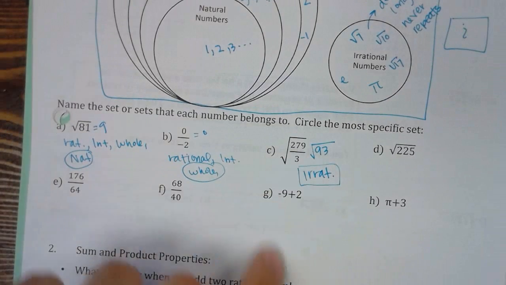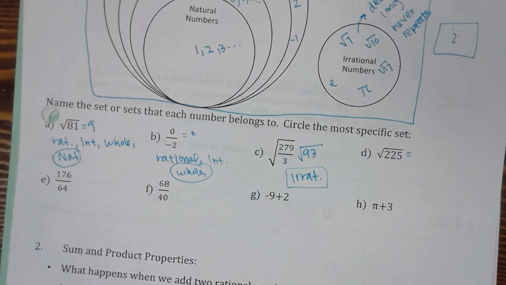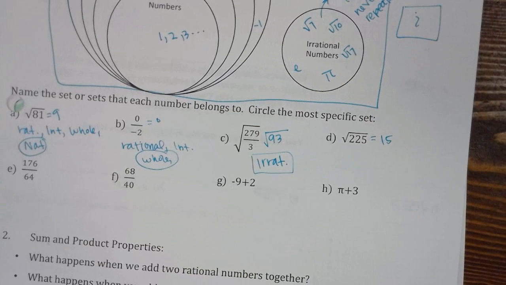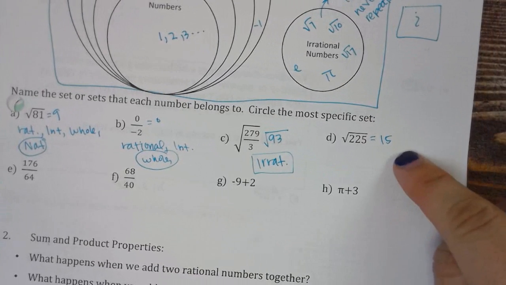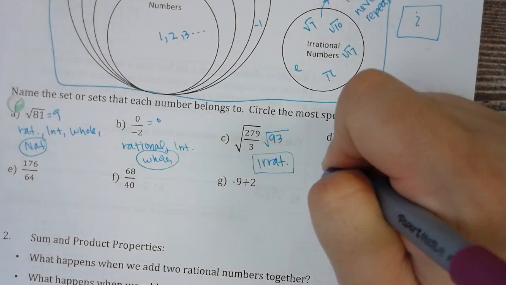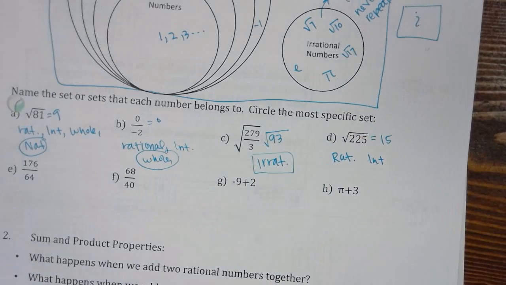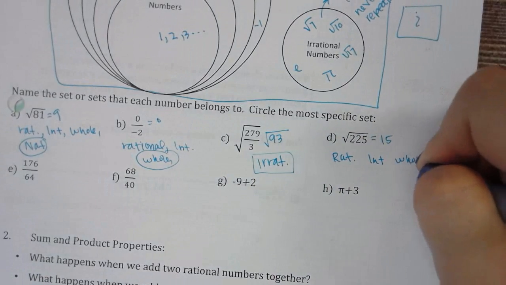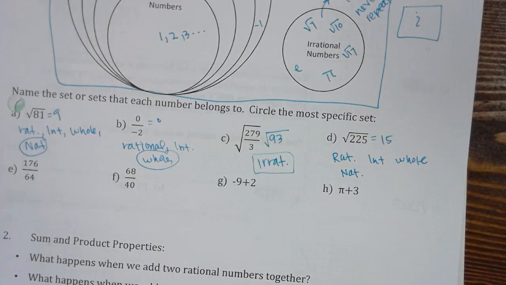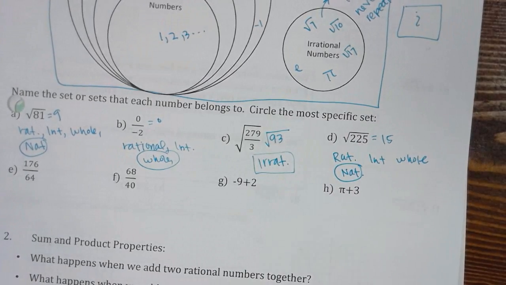So remember, part of the instruction was circle the most specific. That one only had one. All right, the square root of 225. Is 225 a perfect square? When I take the square root, I get 15. Because it's a whole number, it goes in evenly, so I'm going to say it's rational. It's also an integer, a whole number, and a natural number. The most specific of all of those sets is natural. It's the smallest bubble.